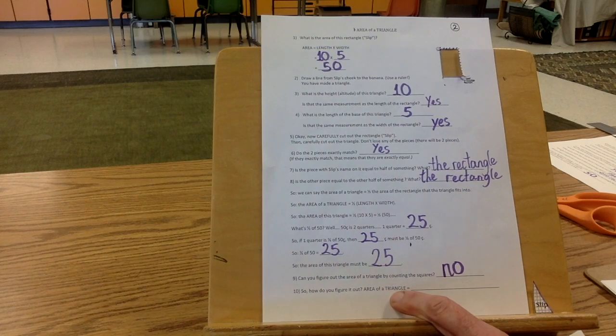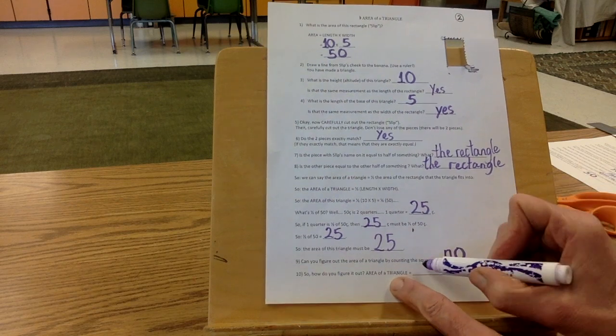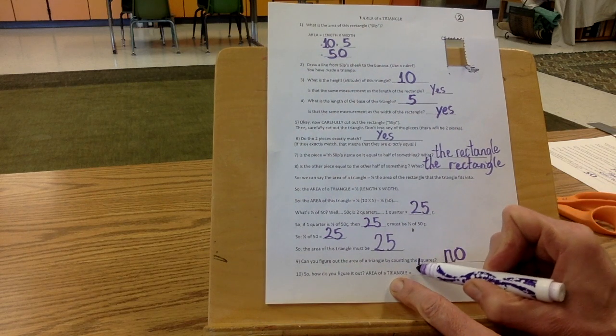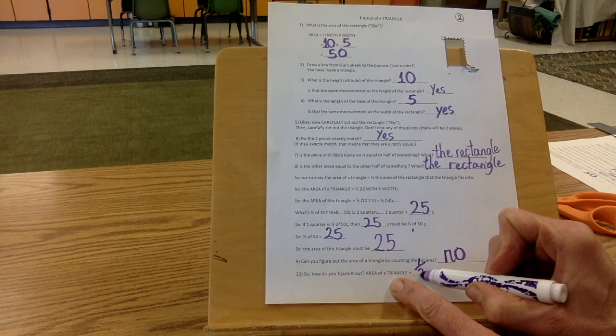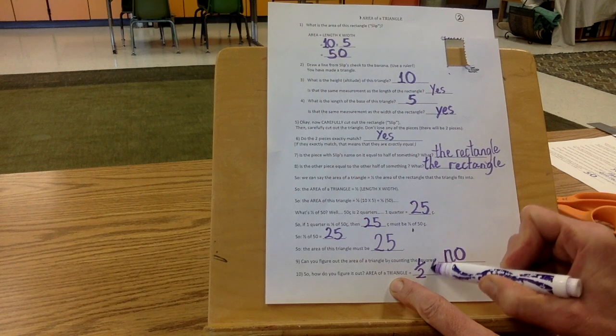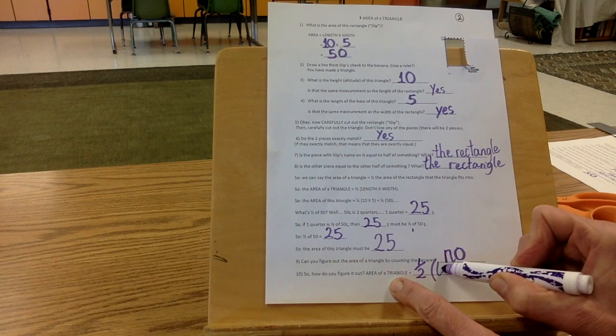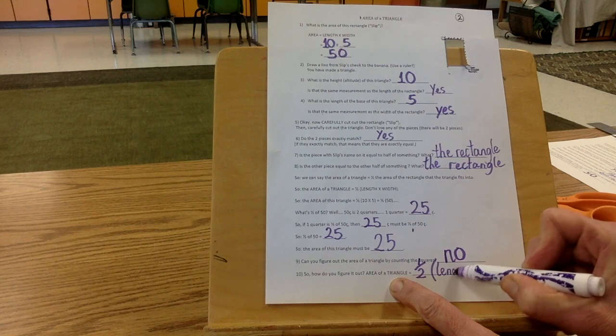Area of a triangle equals, let's see, what did you guys learn? Half. And then we're going to put parentheses, length times width.